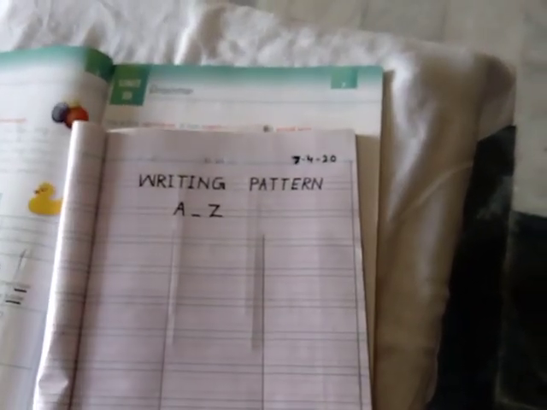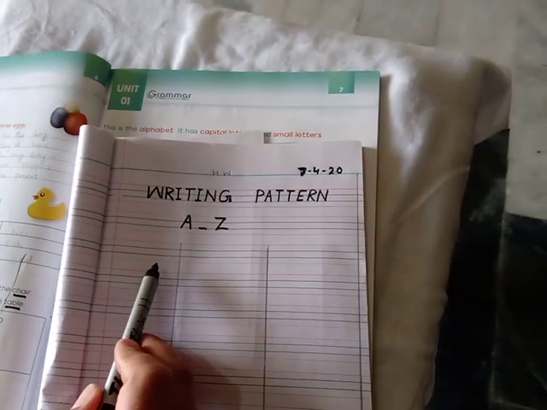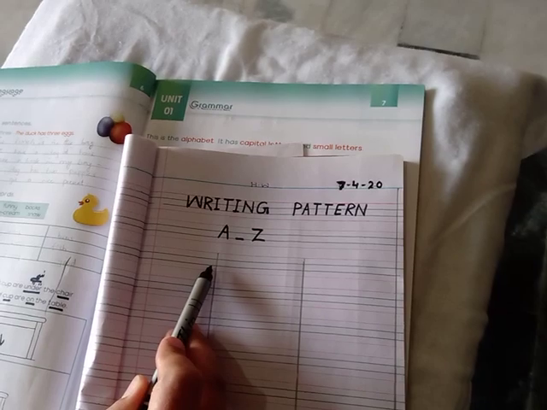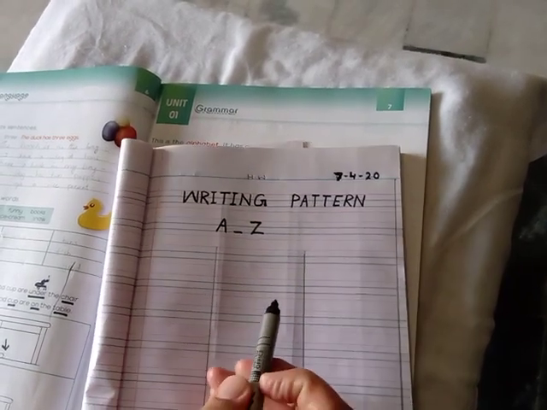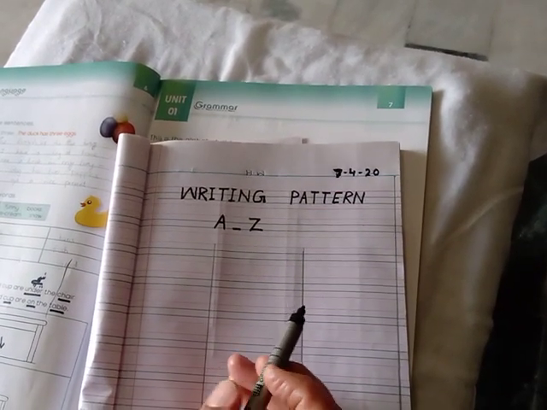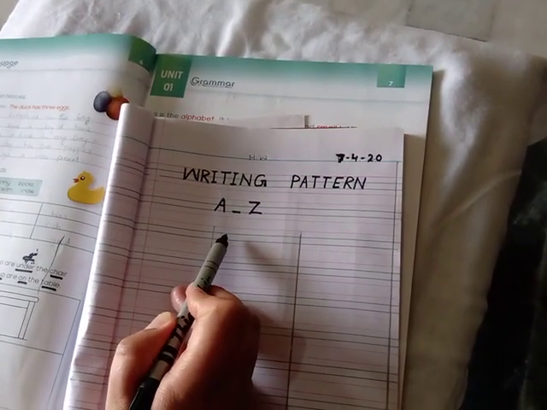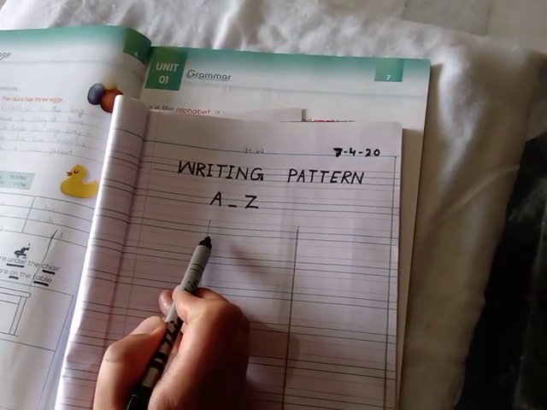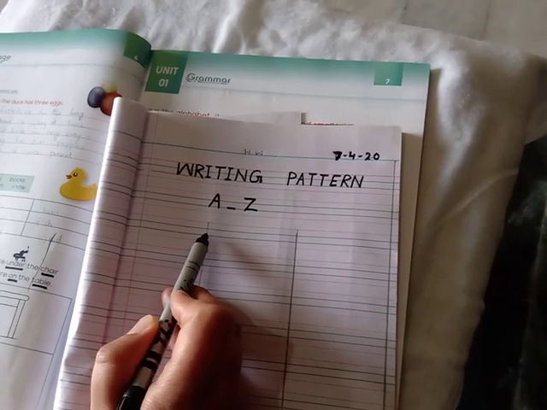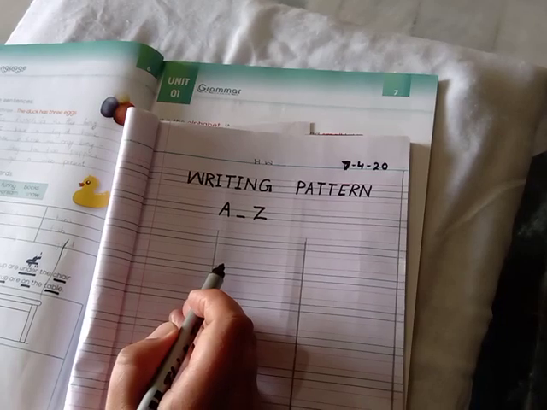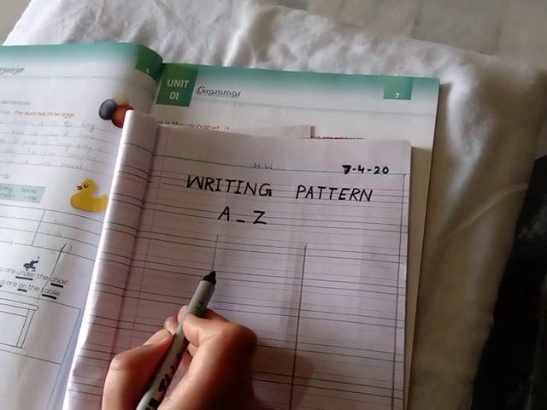Take out your rough copy. Yesterday I told you to use an English 4 lines rough copy for practice. Okay, do you have this copy? If you have no English 4 lines notebook, you can also use pages. Okay, shabash, take out the pencil and start with me. Do practice with me. Okay.